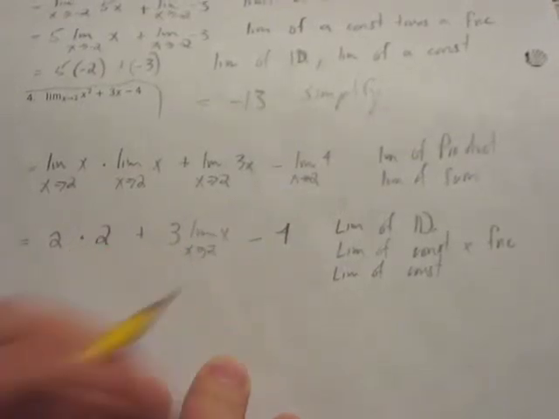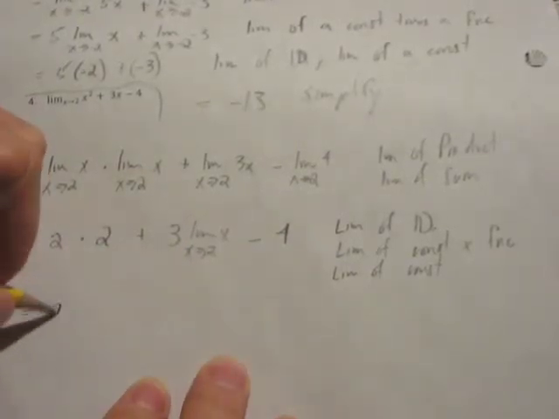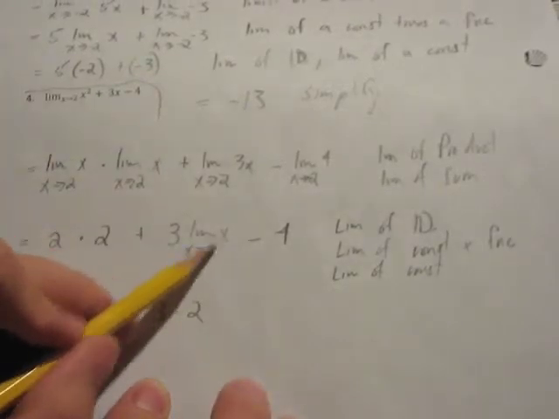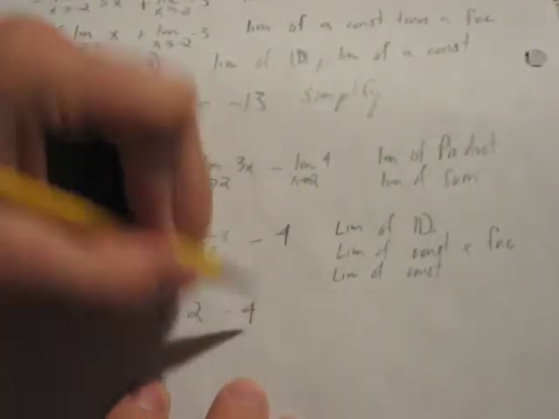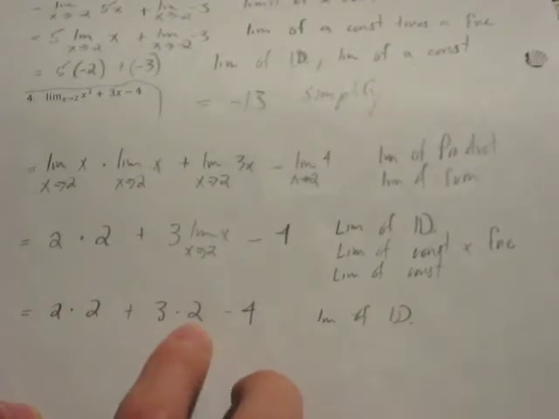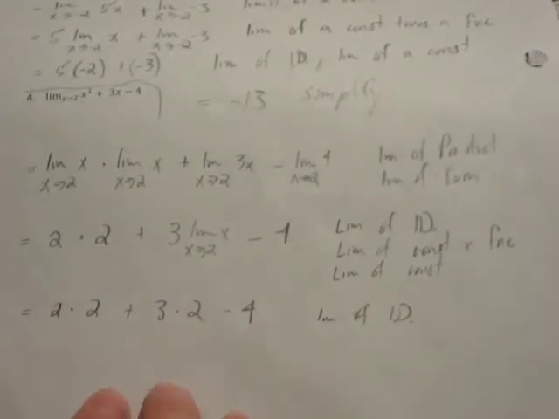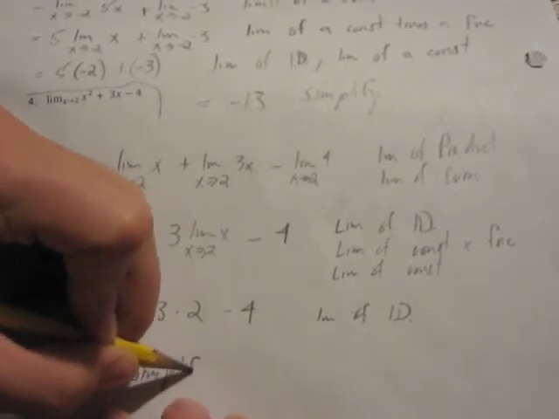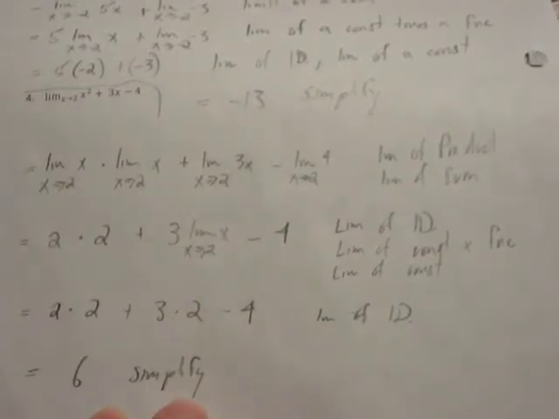Now all I have left is this one more identity, so this is 2 times 2 plus 3 times 2, because the limit of x as x approaches 2 is 2, minus 4, and all I did there was limit of identity. Right, now I can simplify this. 2 times 2 is 4, 3 times 2 is 6, so that's 10 minus 4, which is 6. Simplify. And there's worksheet 1.